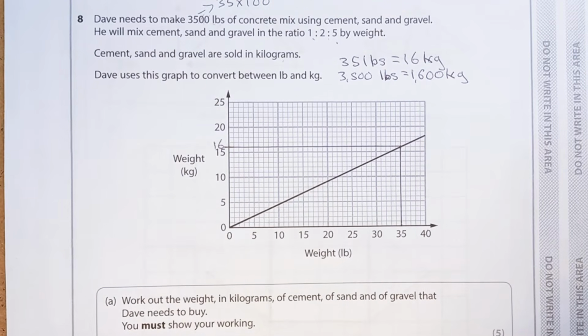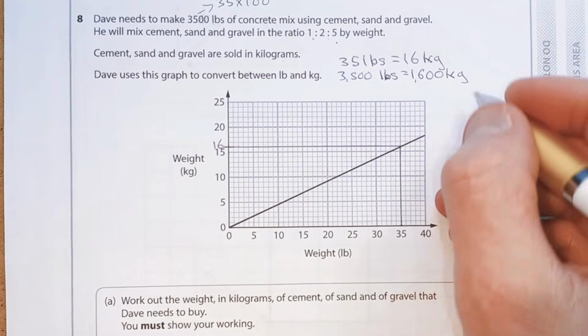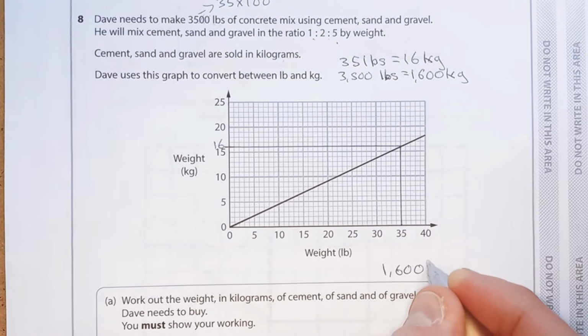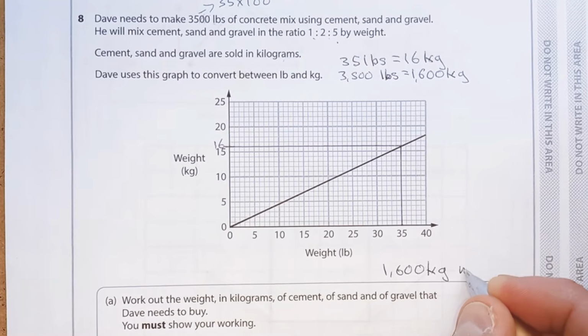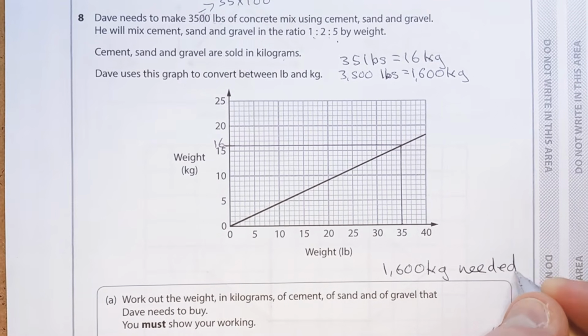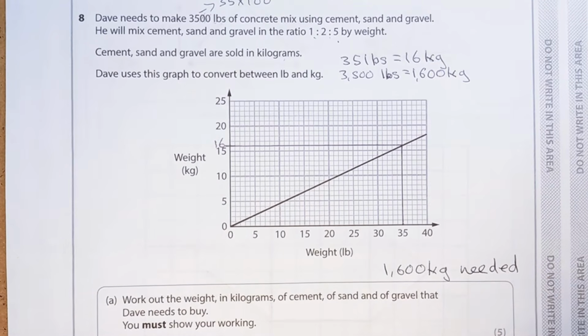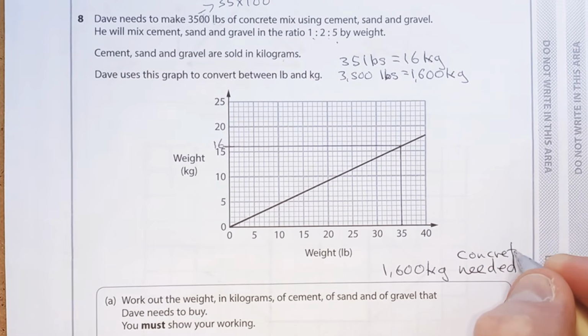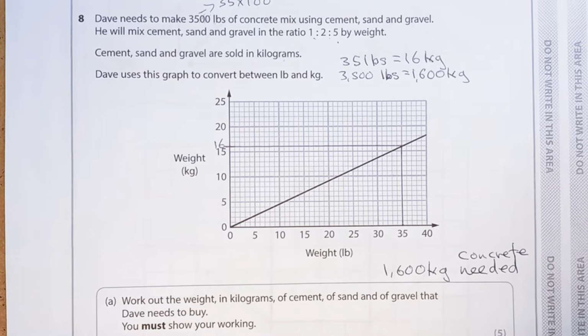Okay. Right, that's what we need to get. So in fact, I'm going to write that down here. 1,600 kilograms needed. Okay, and that's of concrete. So that's the total mix.